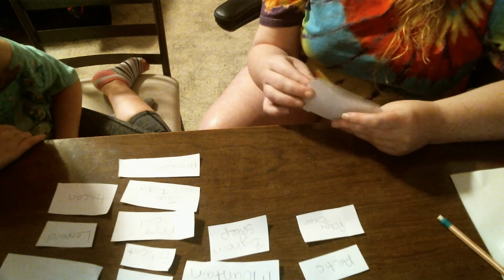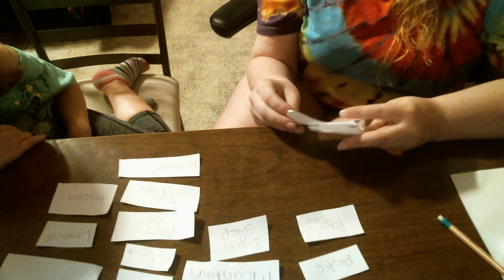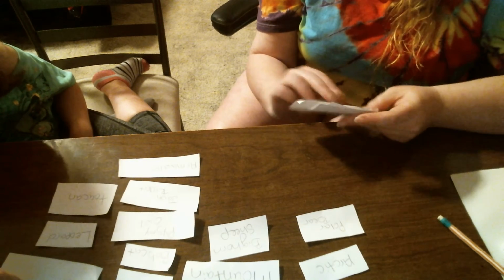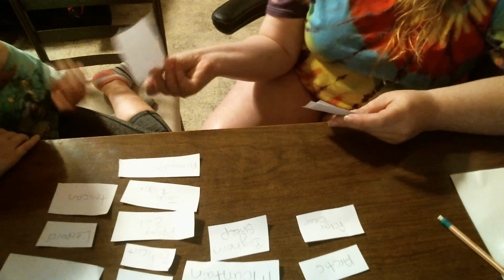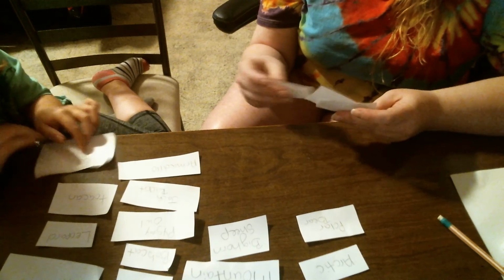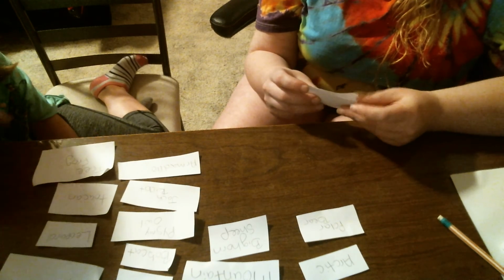All right. So now we've got a tree frog. Do you remember where we saw that tree frog? What is it? Rainforest. Good job. It's huge. Yes. This is probably all the rainforest.